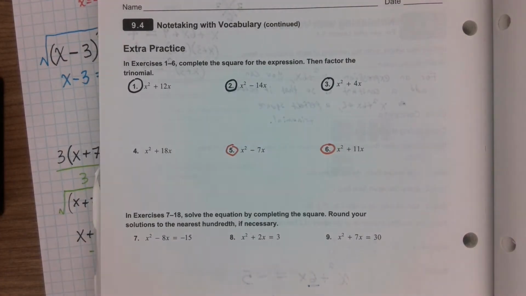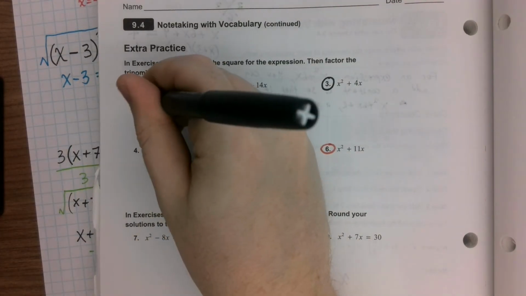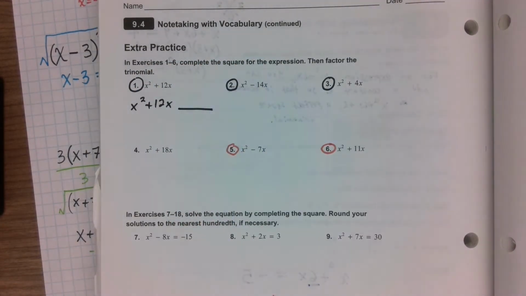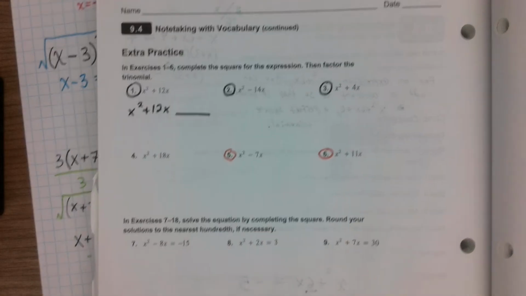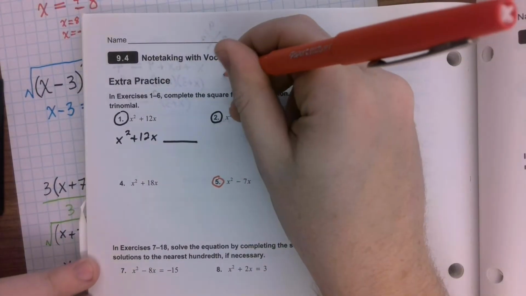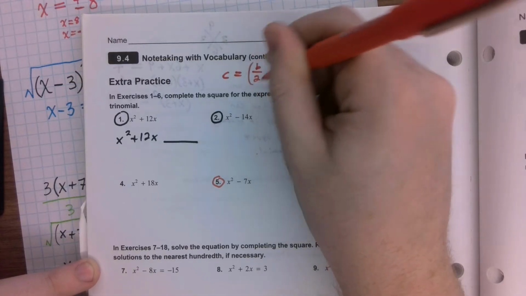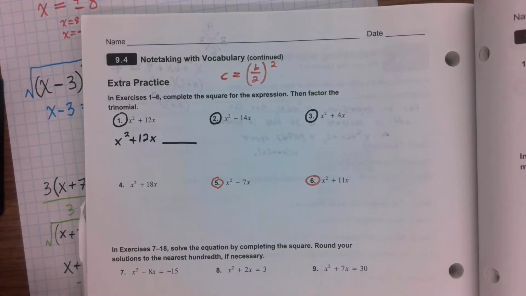So, to complete the square, we're just asking, hey, what's the magic number here, our magic c value, that will make this a perfect square trinomial? Well, we know our formula. The formula is that missing c value is b over 2 squared.